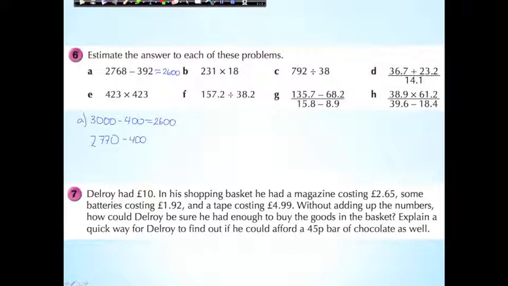Okay, I'll just go through G. So we've got 135.7 minus 68.2, then divided by the 15.8, and then minus the 8.9.